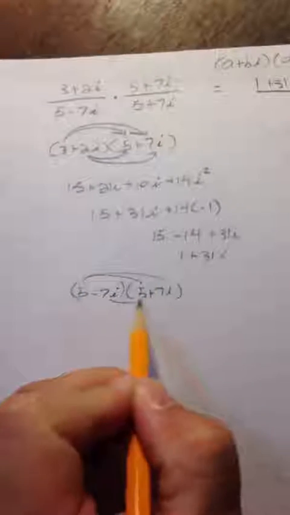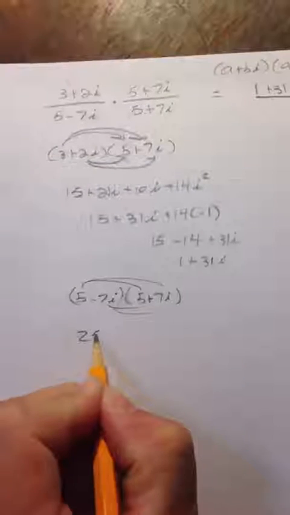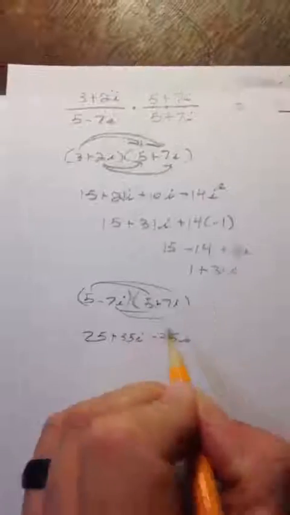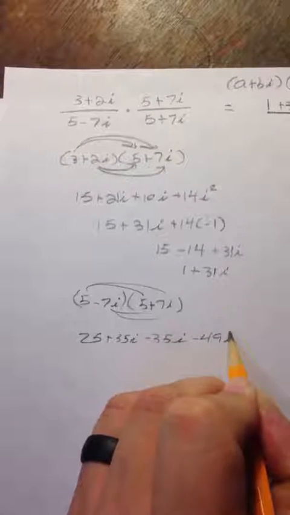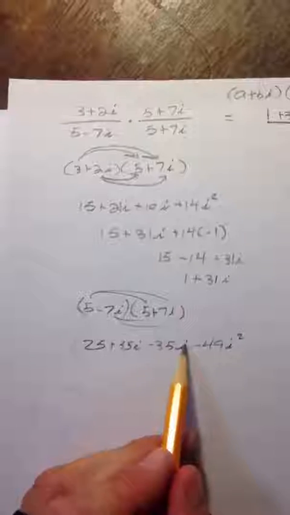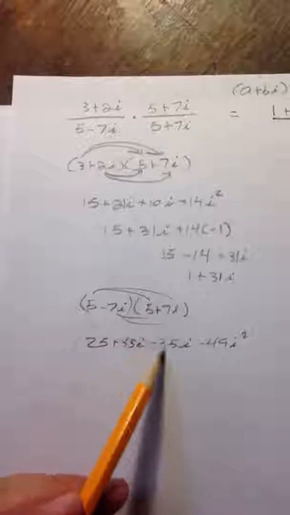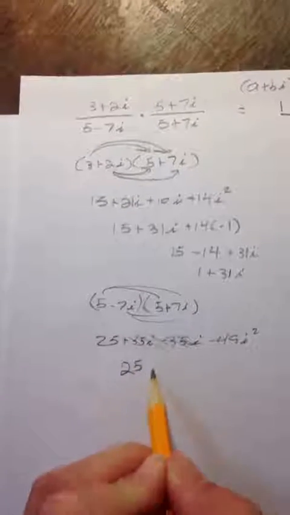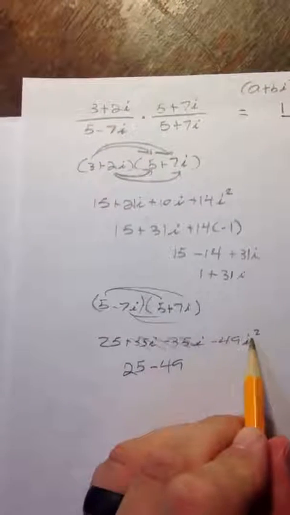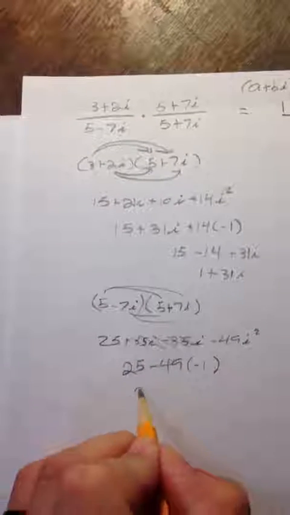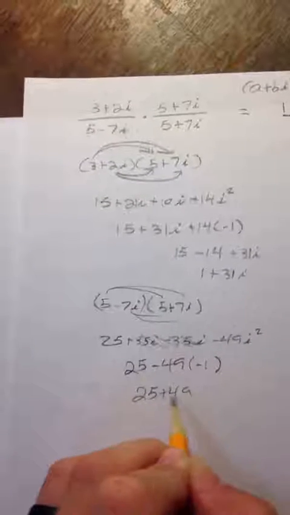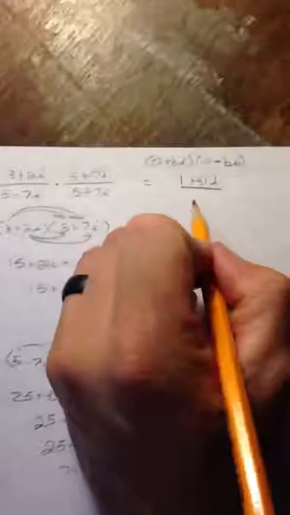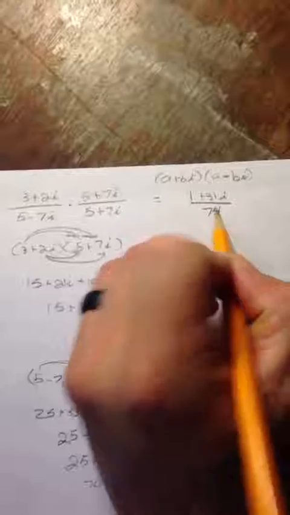So here we go. So that's 25 plus 35i minus 35i minus 49i squared. Look at what's happening here. So those are going to cancel. So I have 25 minus 49i squared, which is -1. So really I got 25 plus 49. 9, 10, 14, 6, 7, that's 74.